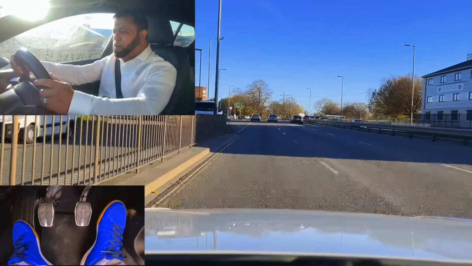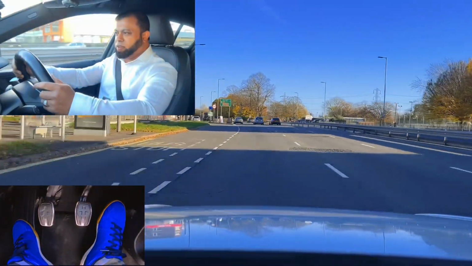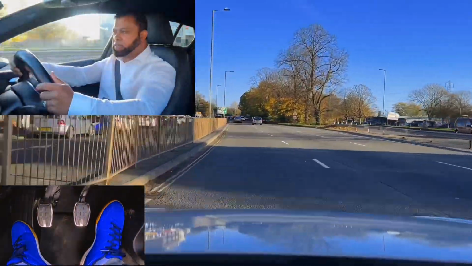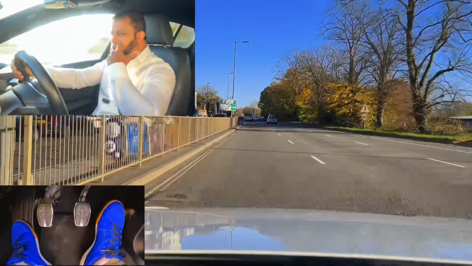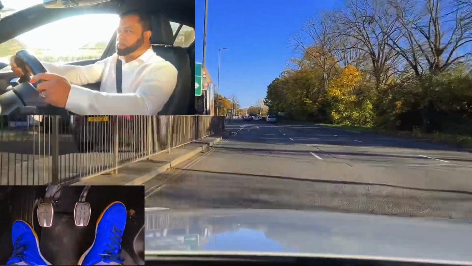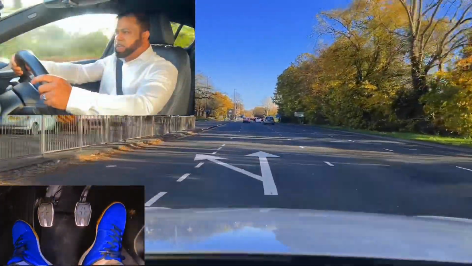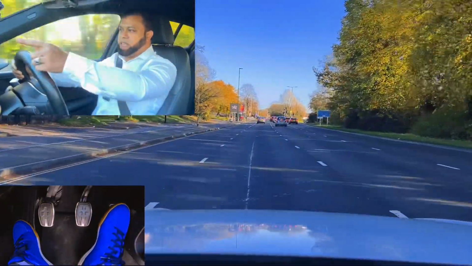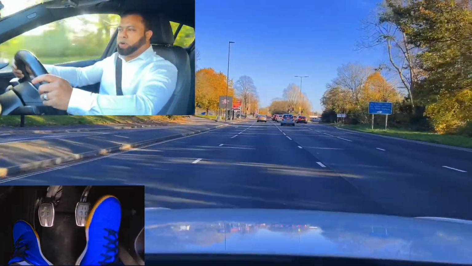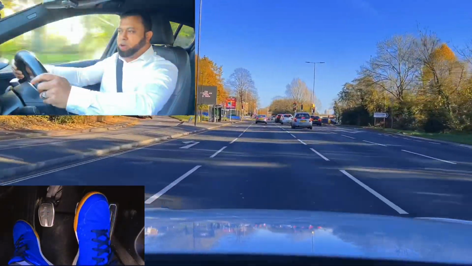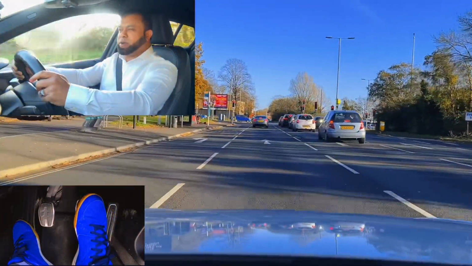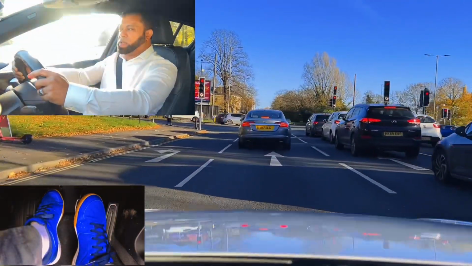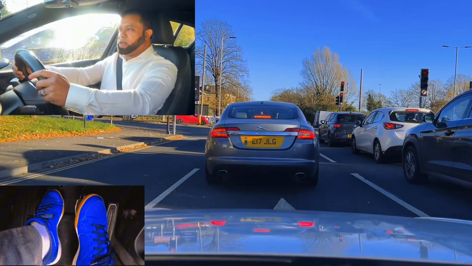It's 40. I'm dead on 40. I'm on my lane. I got the distance from the car in front, so I don't need to change lane. I'm going to stay in that lane because I'm going straight. I'm not going left, as you can see here, the road marking. If I was going left, then I'd have to be on that lane. I'm not going left, so I'm going to go straight. So mirror again. Keep going, keep going. Put the clutch down and stop.